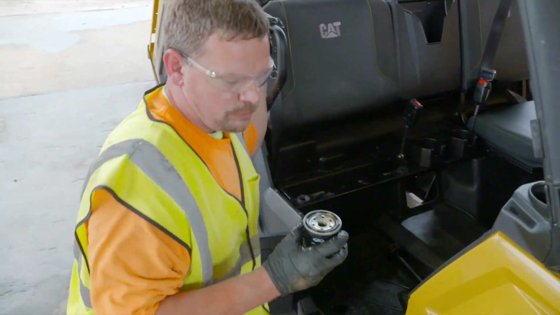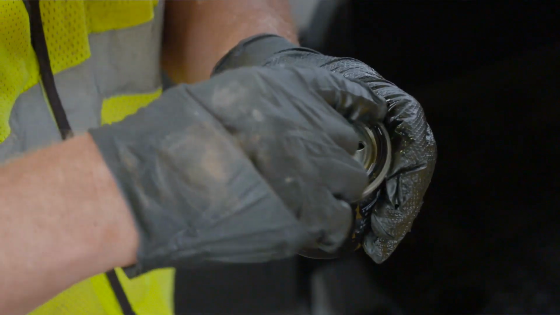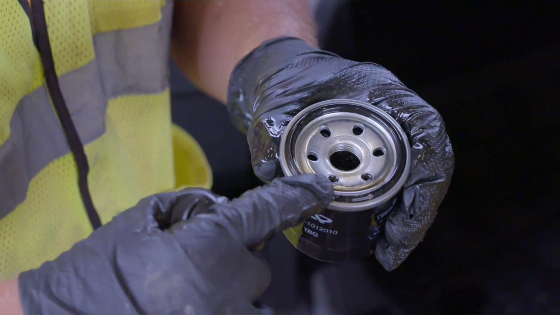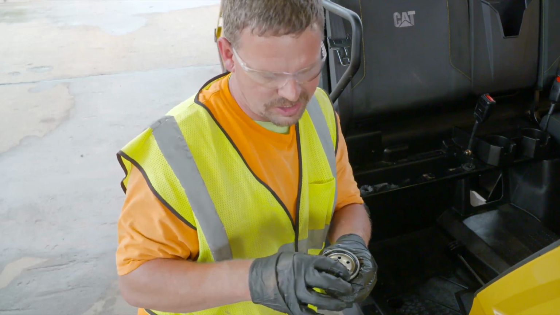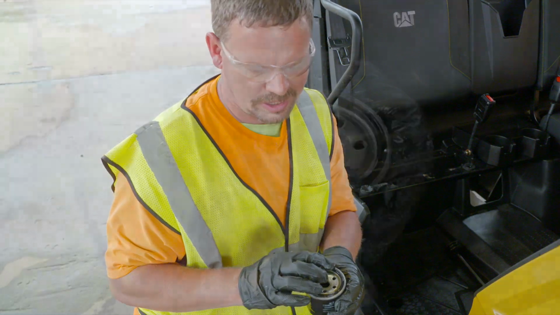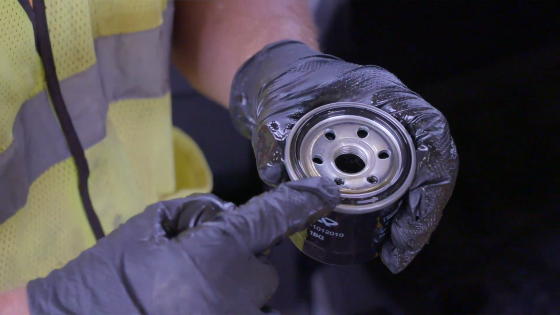Now that we've pulled the oil filter off the engine, we need to make sure that the ring or the seal that's on the oil filter is actually on the oil filter. Sometimes these can come off and stay on the engine block. If you don't see this filter ring on here or the gasket, there's a good chance it's on the block, and if it's left on there, you put a new filter on there, it can actually double gasket it and cause an oil leak. So we need to make sure that is on the filter.